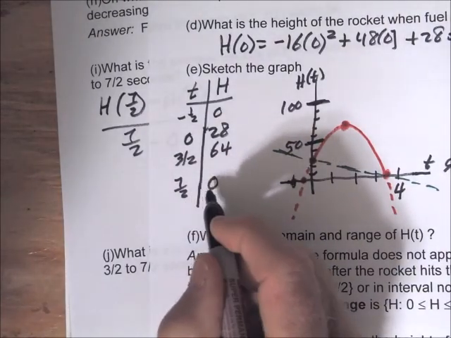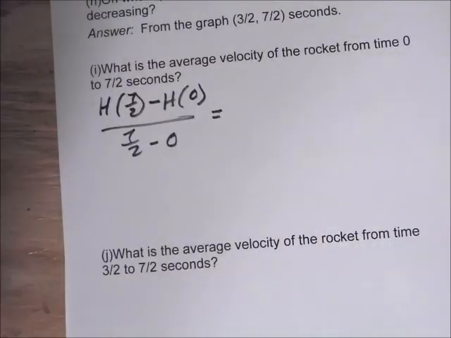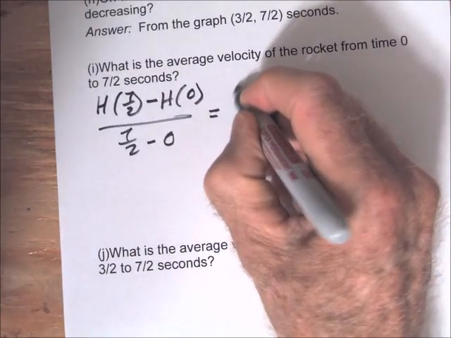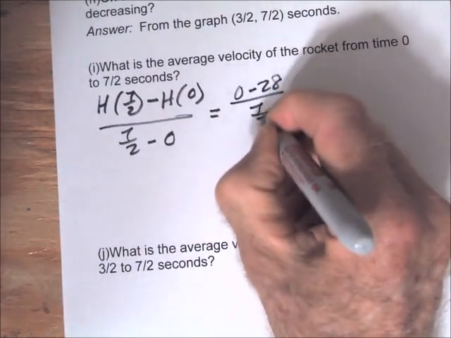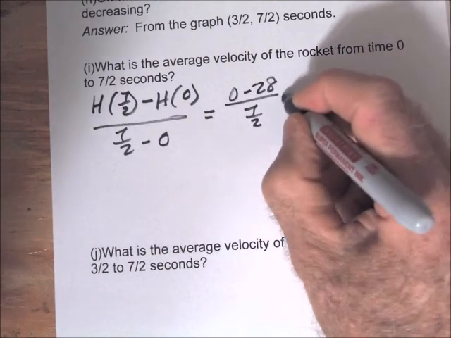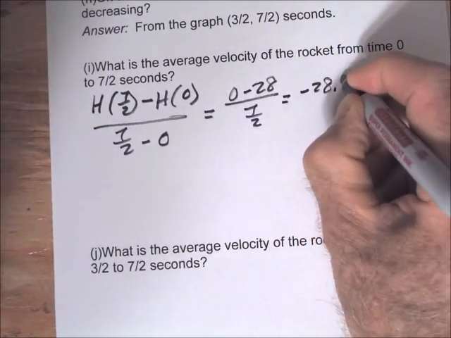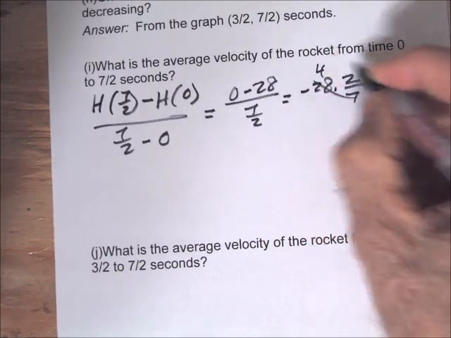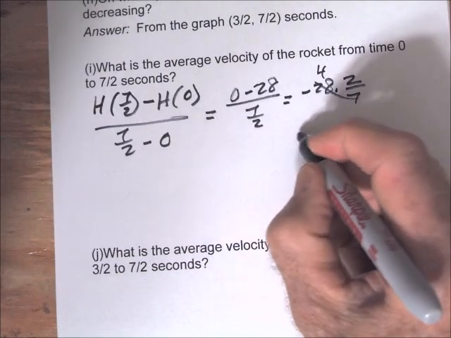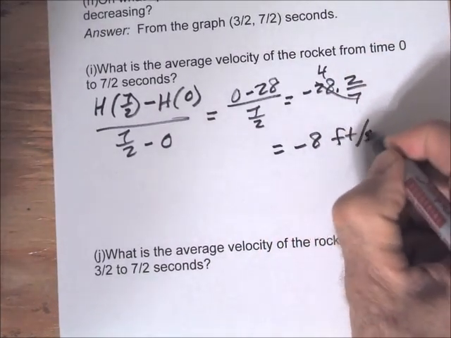That's 0, right? And h of 0 is 28. So it's going to be 0 minus 28 divided by 7/2. The way you divide by a fraction, flip and change it to multiplication. So it's negative 28 times 2 over 7. 7 into 28 goes 4. Negative 4 times 2 would be negative 8 feet per second.